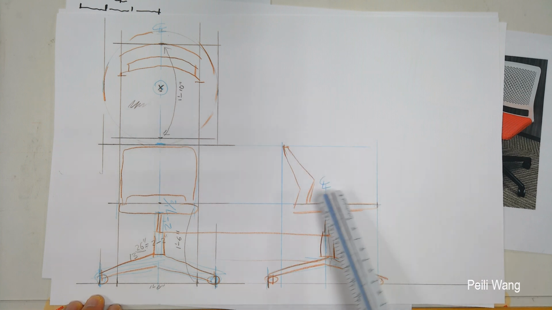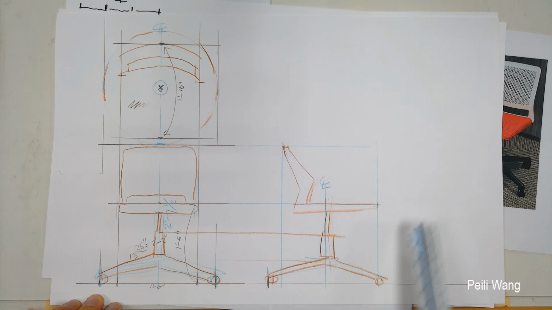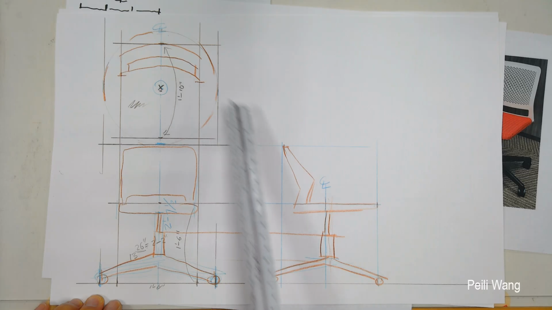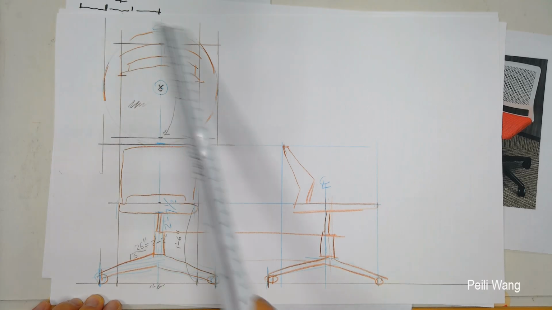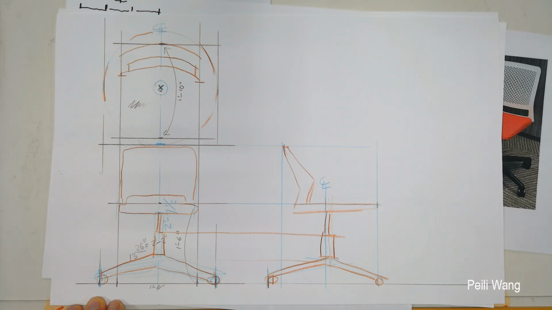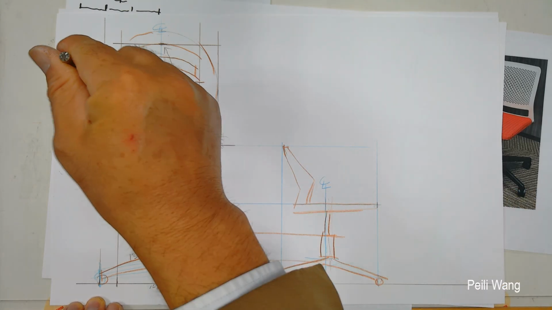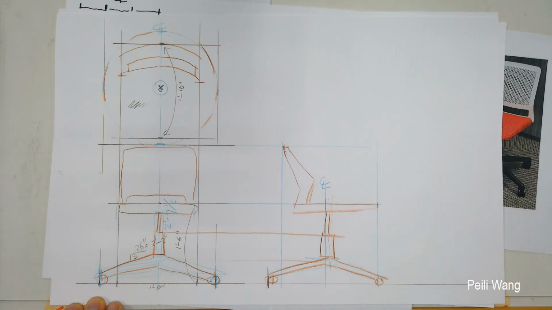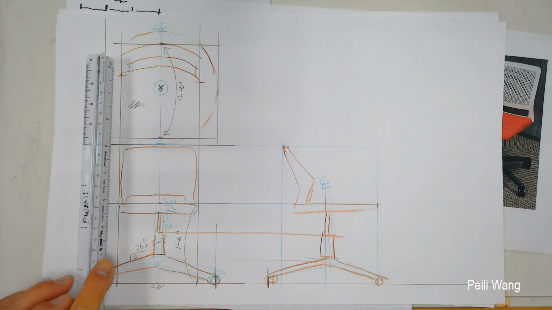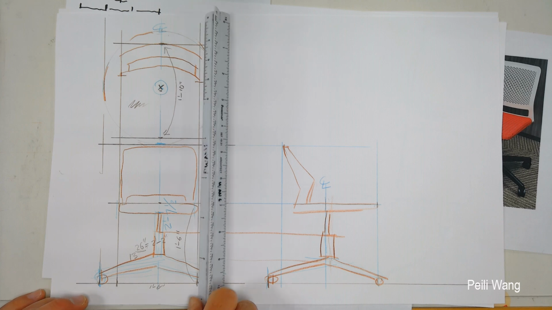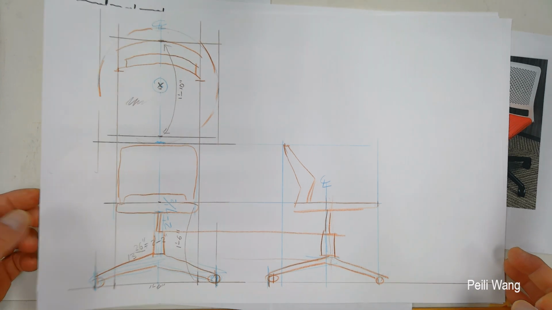I made the dimensions perfect, but the layout is not perfect. Also this is a top view. This circle indicates the wheel. I use this one for working. And also the width, same thing, same size. Now I finish this.